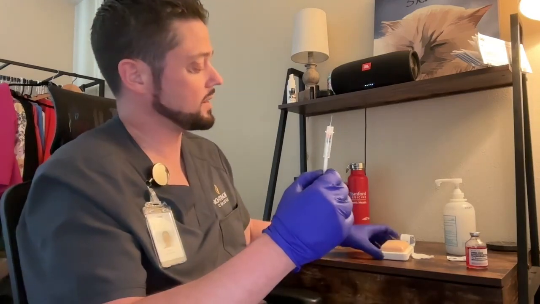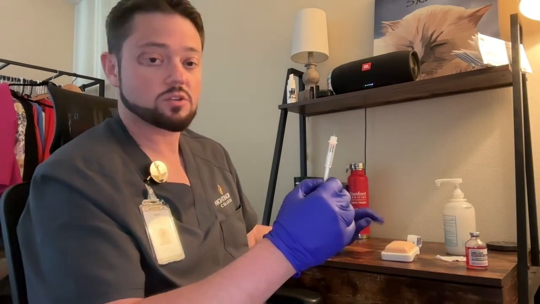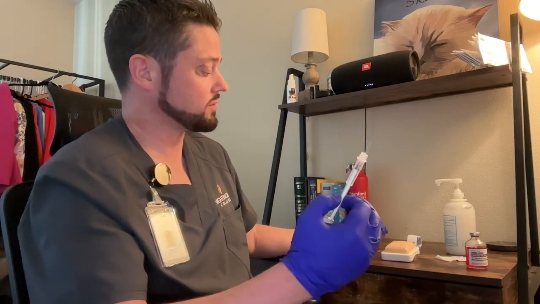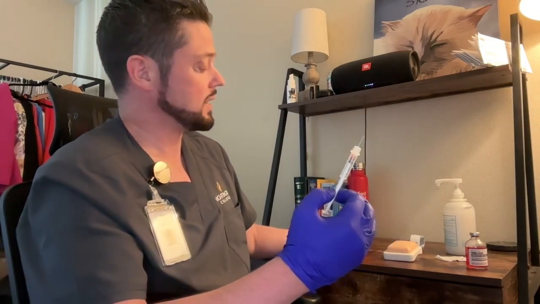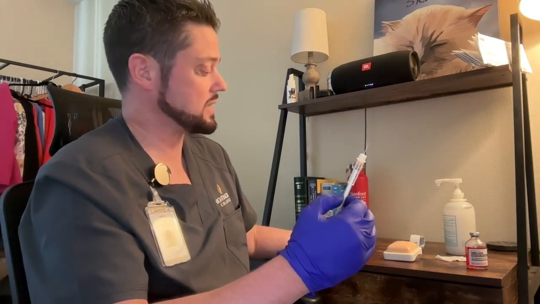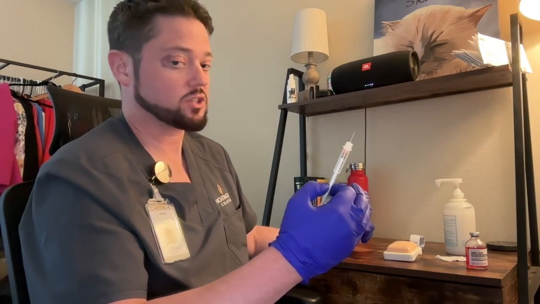So we're going to go ahead and assess our patient's forearm. We're going to try to use the anterior portion of the forearm if possible. So we're going to assess it. We want to palpate it for any tenderness. We're going to notate any abnormalities, any lesions, any bruising, any discoloration.